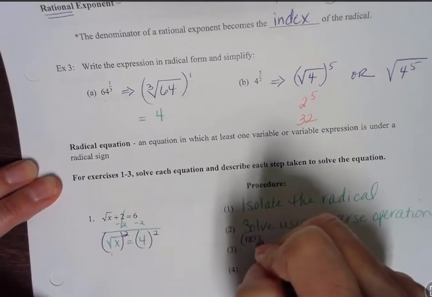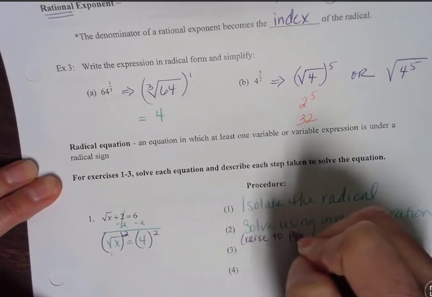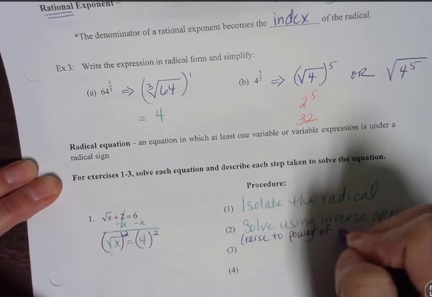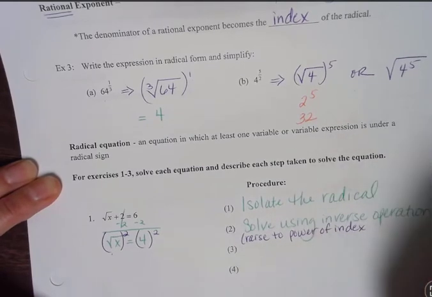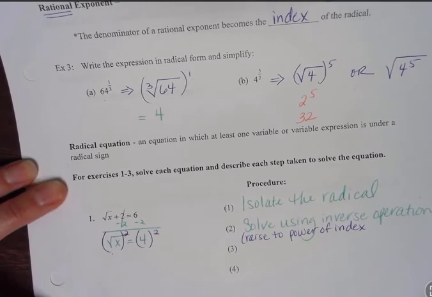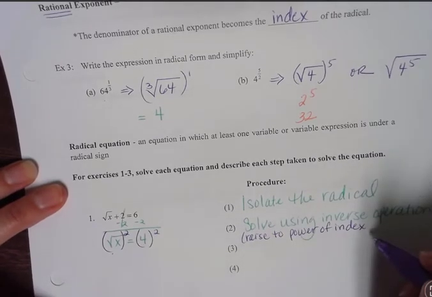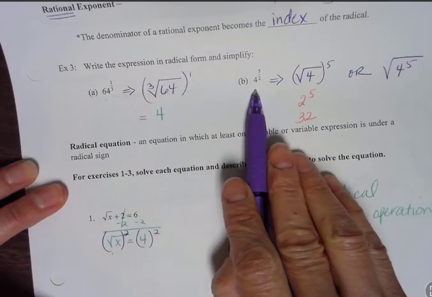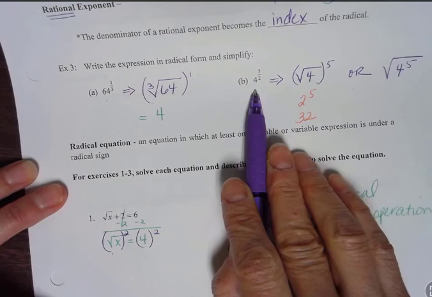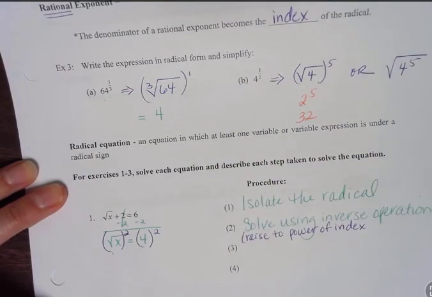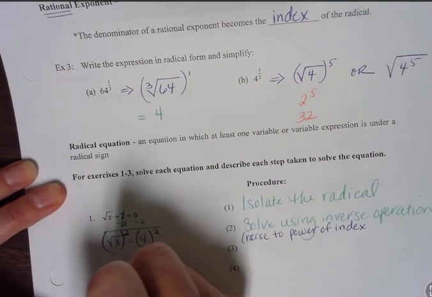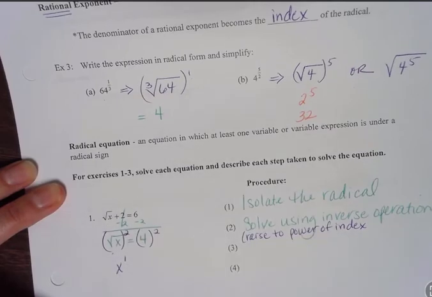so a lot of times you might have to raise to the power, but you may also need to multiply by a reciprocal, okay? So a lot of times it's raising to the power of the index, but it is potentially possible that, like in the case of this example, you might have to multiply by 2/5 so that you can create an exponent of 1, or x to the first power.